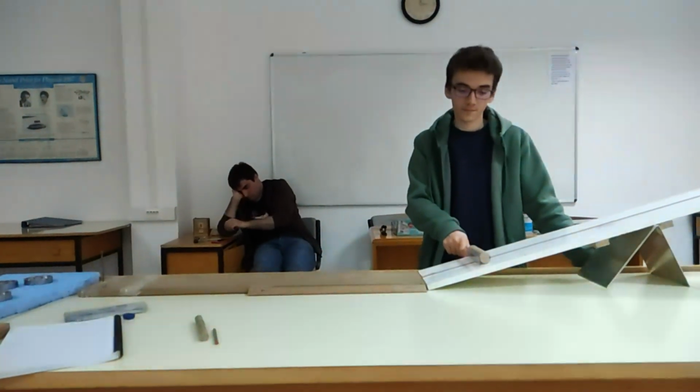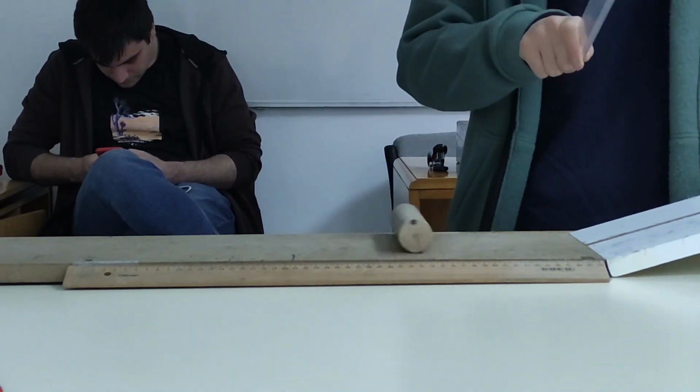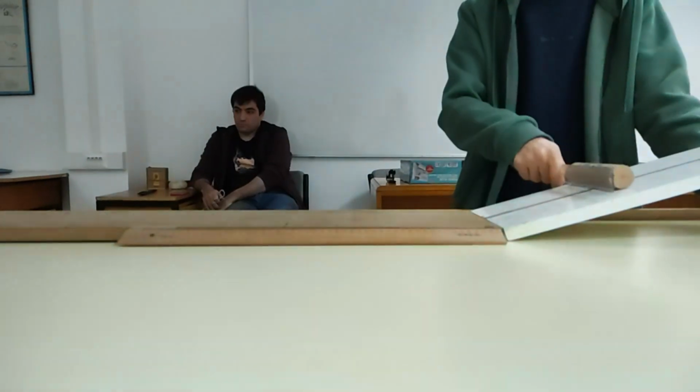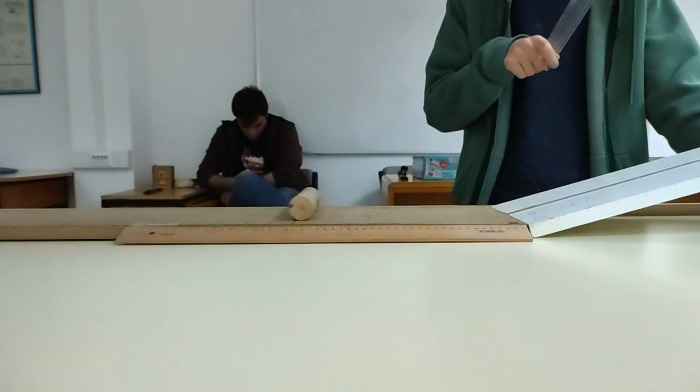As I said, first of all, I released a solid cylinder from an initial height and recorded its motion at the same time, and repeated this process 5 times with different heights each time. After that, I meticulously analyzed each video in a video editing program. I measured the distances that the cylinder covered in increasing time intervals and calculated the linear velocity of the cylinder.